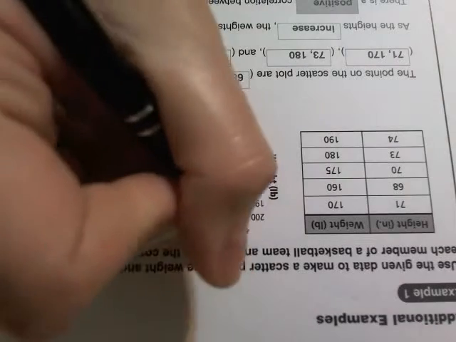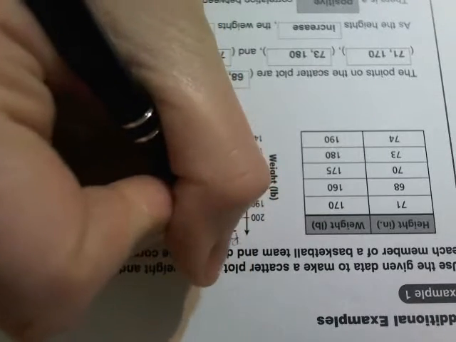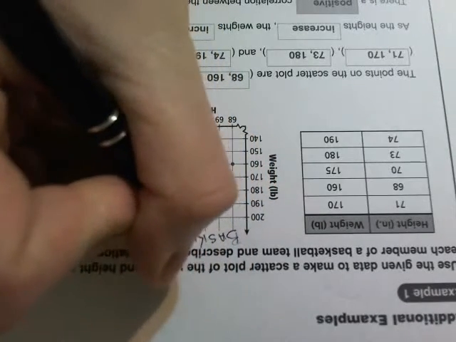You've got a label on each axis, which is good. What this graph doesn't have is a title, and it should. So we'll go ahead and put a title on here. I'll call this basketball players, because it's about the heights and weights of basketball players.